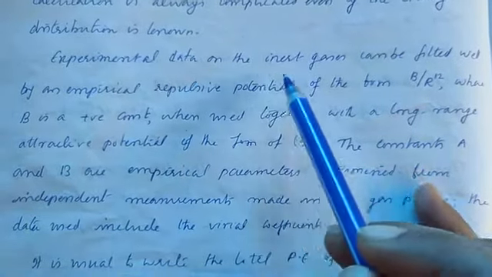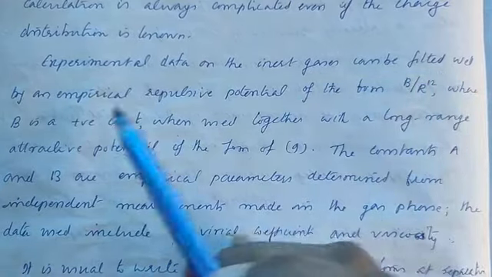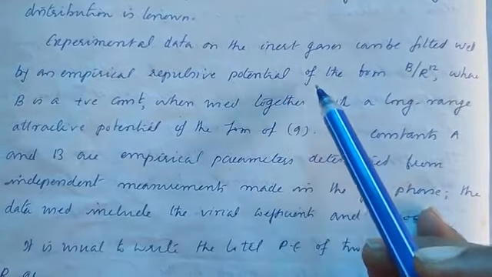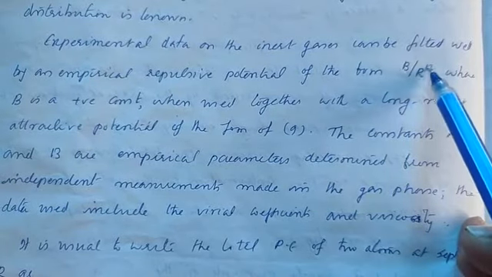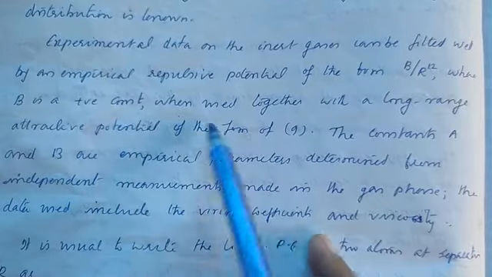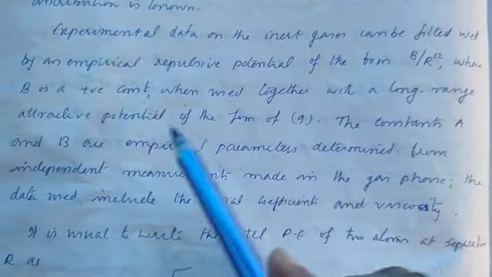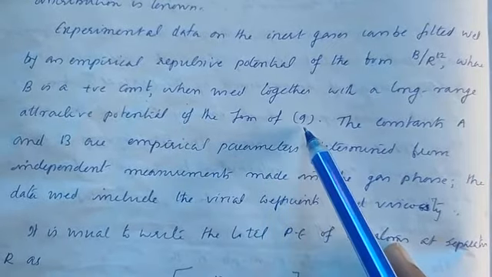Experimental data on the inert gases can be fitted well by an empirical repulsive potential of the form B by R to the power 12, where B is a positive constant, when used together with a long-range attractive potential of the form of equation 9.